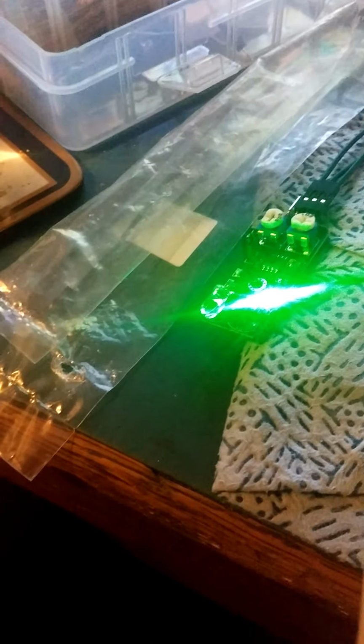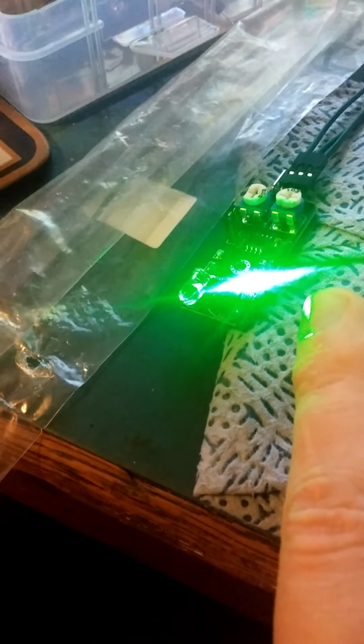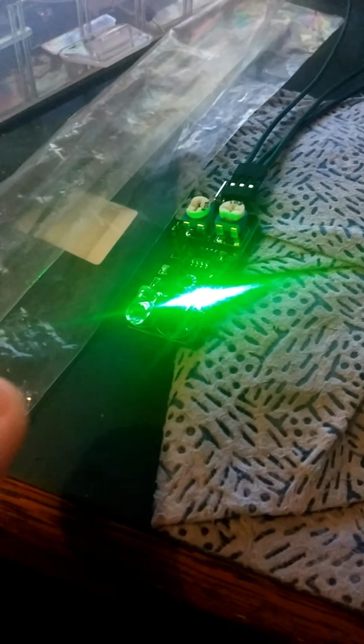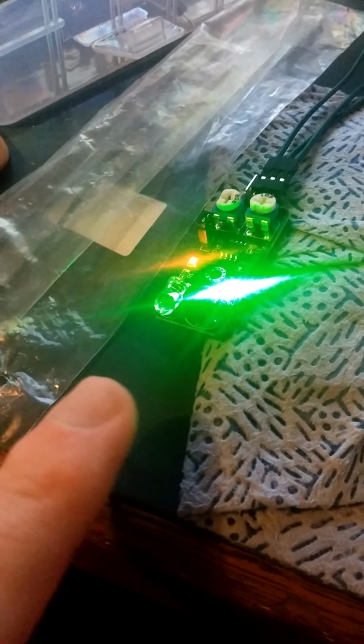It's interesting because it very loudly tells you that it's on with that green LED, and it actually shows that it works if you set it correctly with its potentiometers.